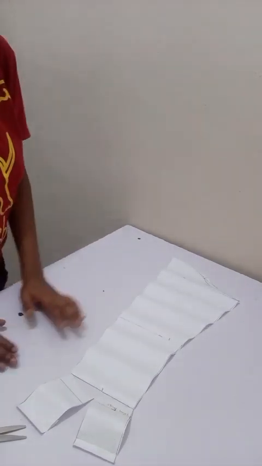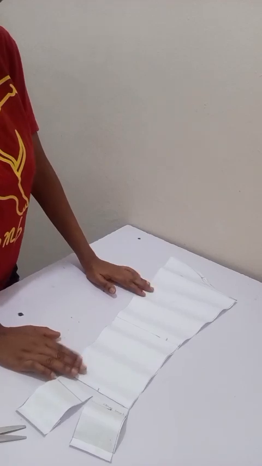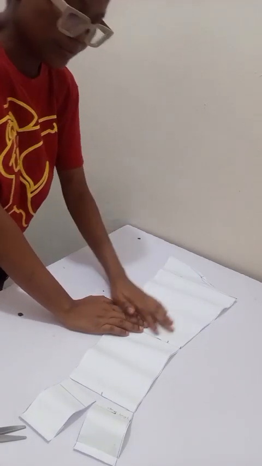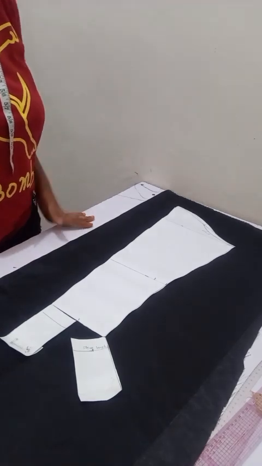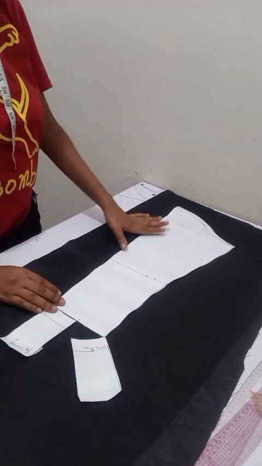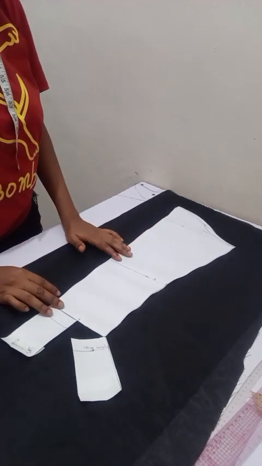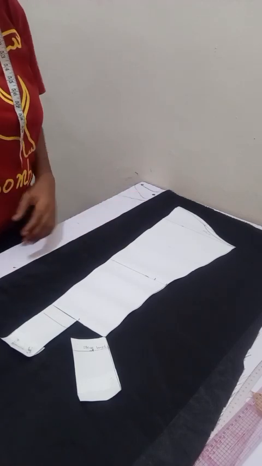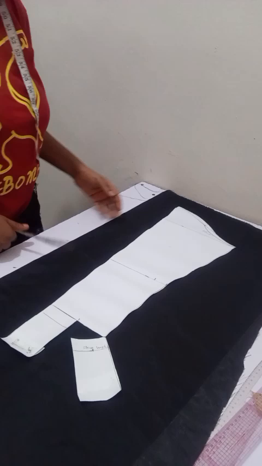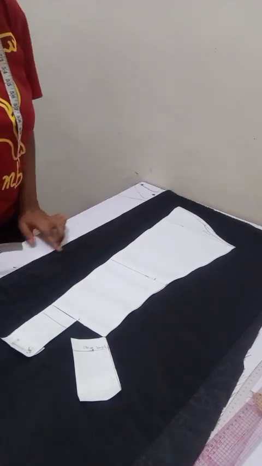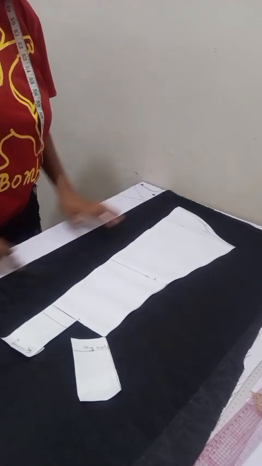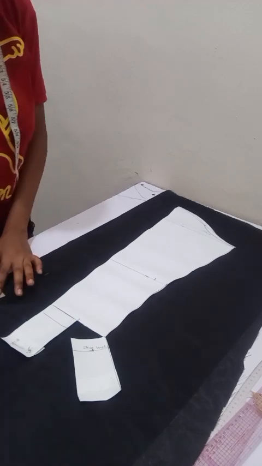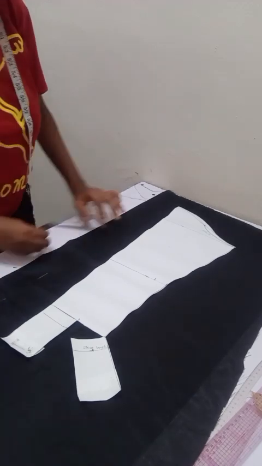So the next thing now is we replace our pattern paper on our fabric. So guys, we have placed our pattern paper on our fabric now. Before you go ahead, the next thing that we will do is on this border part, on this center part, mark 2 inch out.